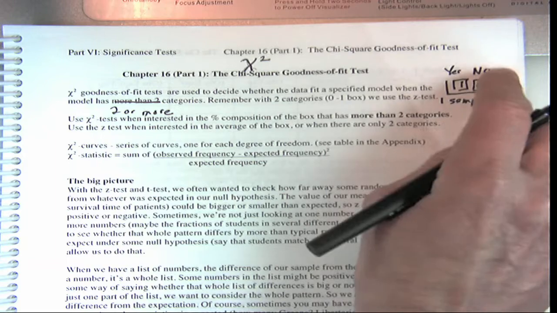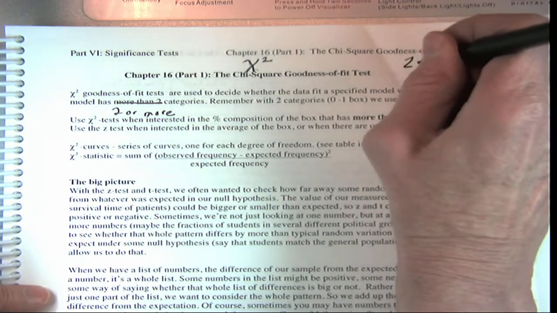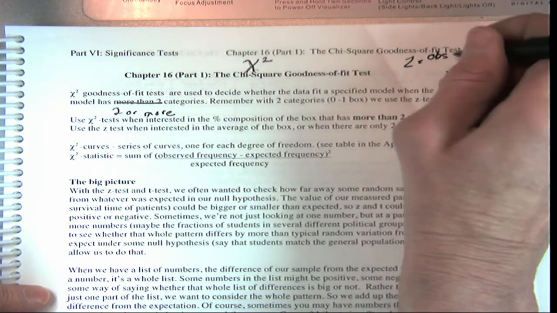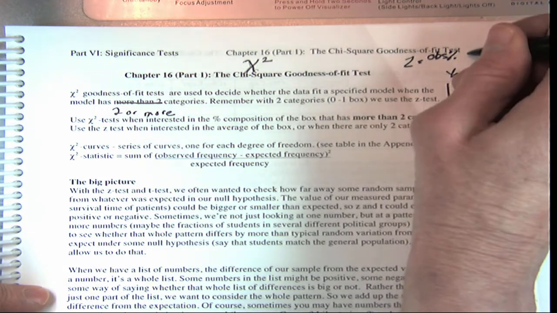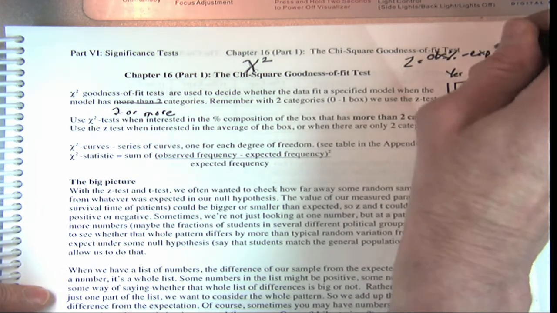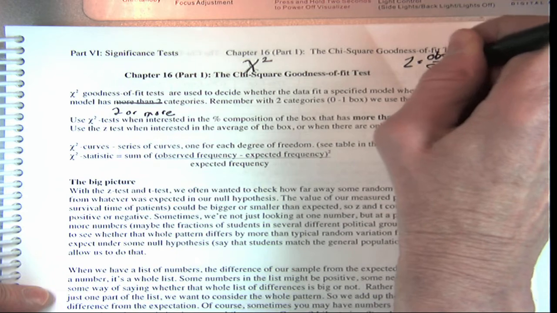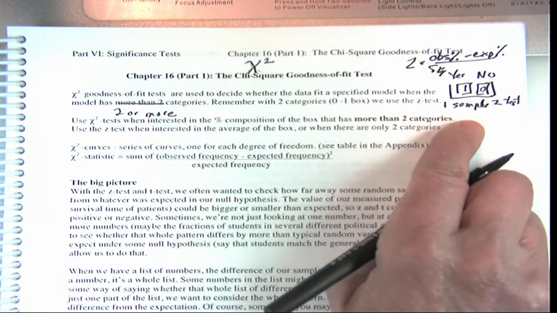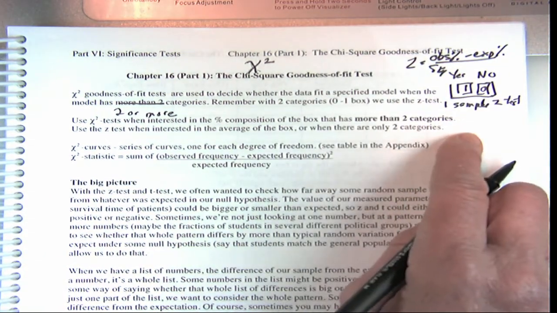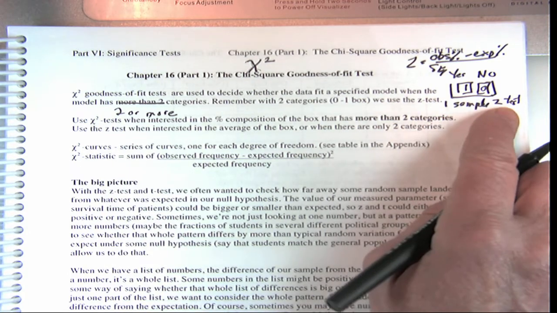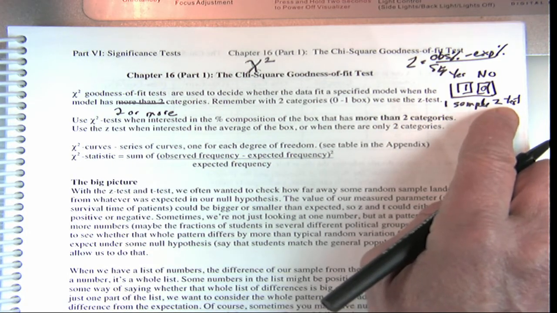Okay? And we had this z, right? We said the observed minus the expected. In this case, it would be percents minus the expected percent over some standard error for percent. That was our statistic. But now, we can do a one sample z-test, but we could also do a very simple chi-square test.